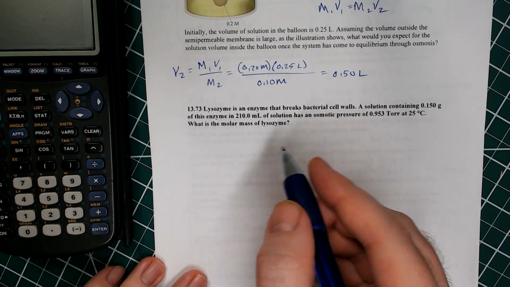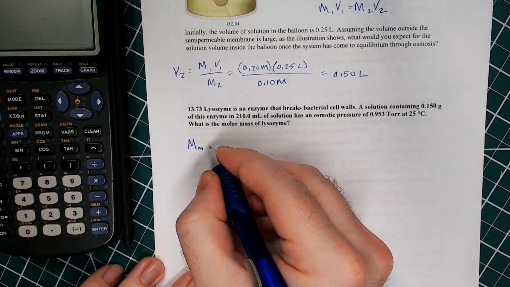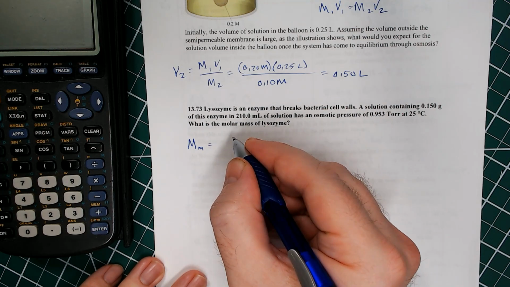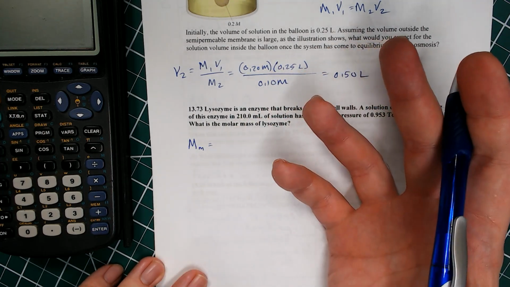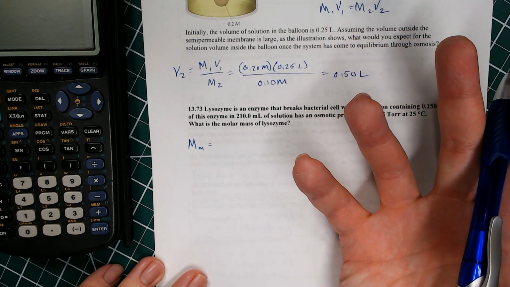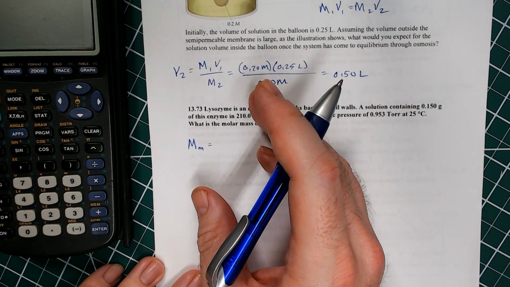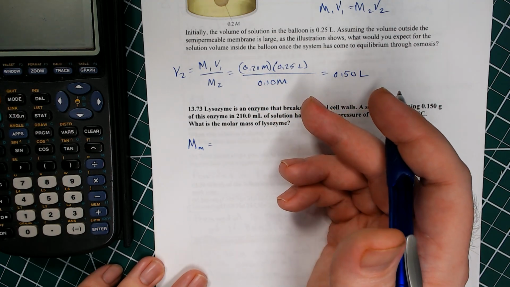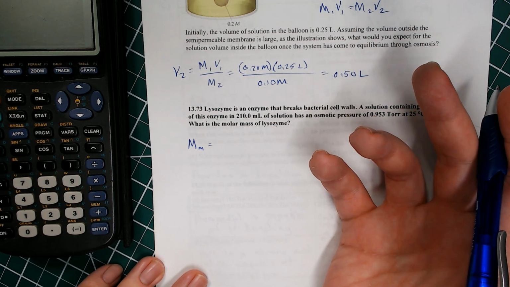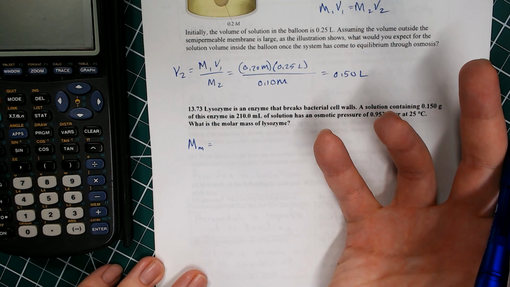Normally for molar mass, we'd go to the periodic table, add up all the carbons, hydrogens, nitrogens, oxygens, and come up with our molar mass. Well, here's the thing: I don't know what the formula for lysozyme is. It's a really, really big enzyme, so it's many, many thousands of grams per mole.